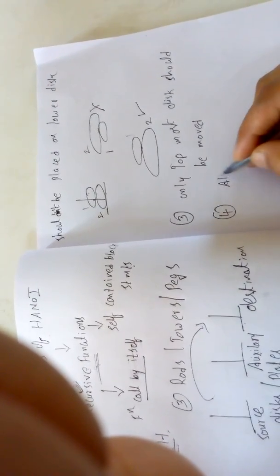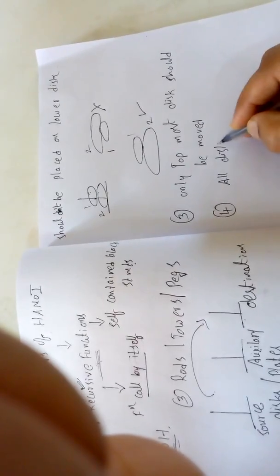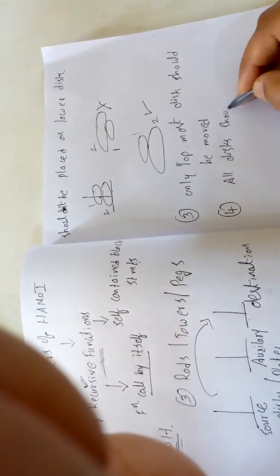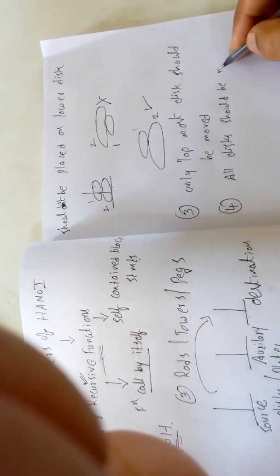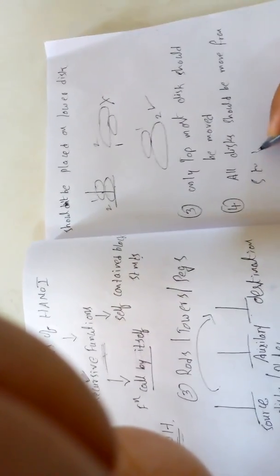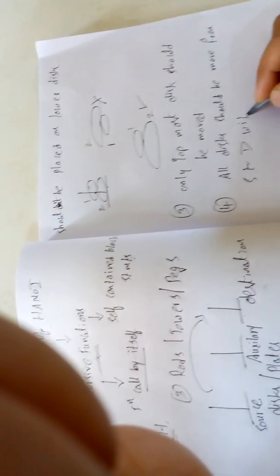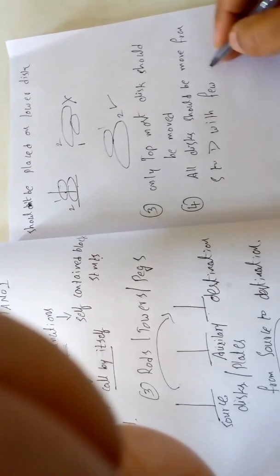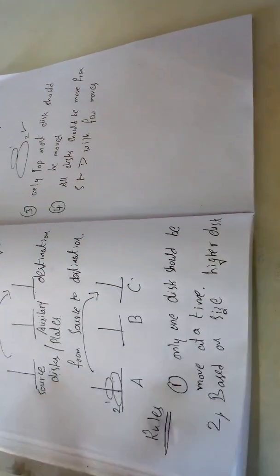And the fourth one is all discs should be moved from source to destination with few moves. So these are the 4 rules. With the help of these 4 rules only, we have to transfer discs from source to destination.